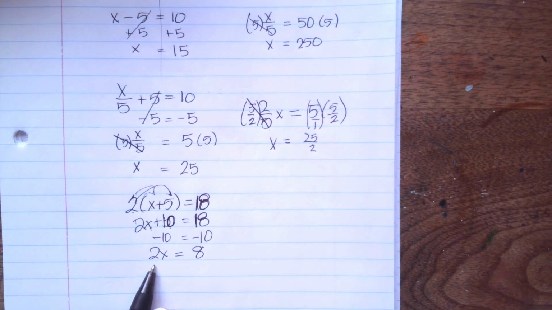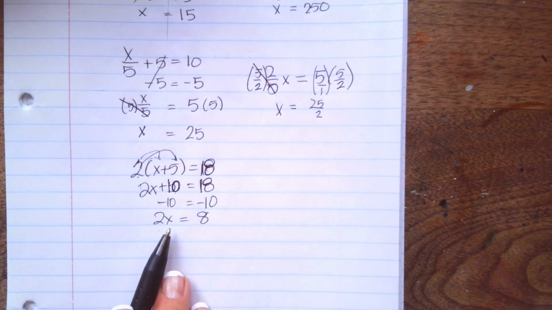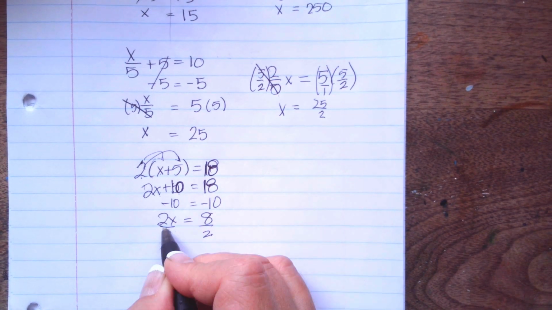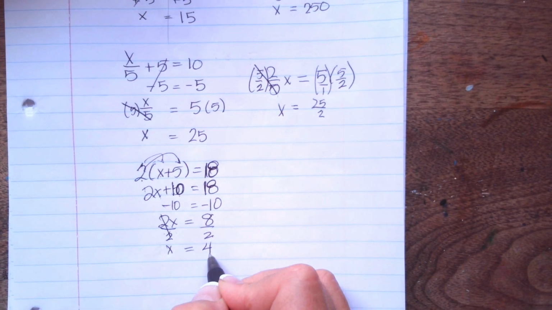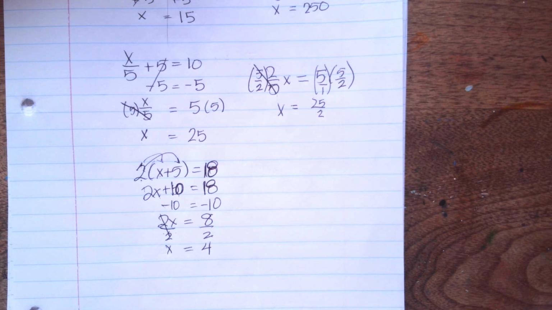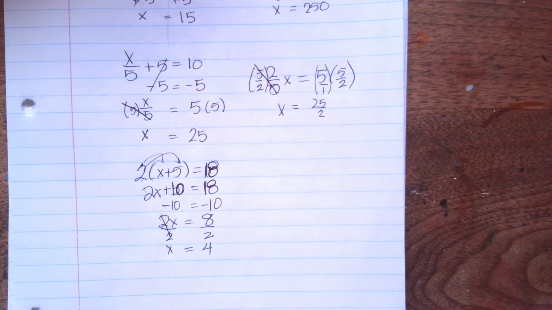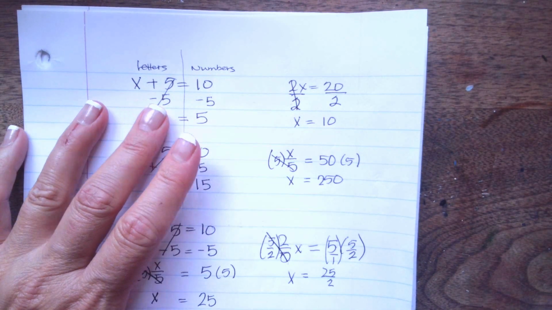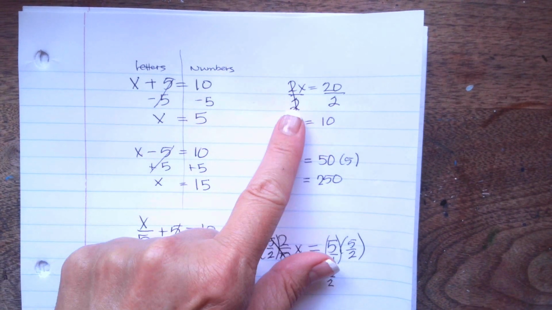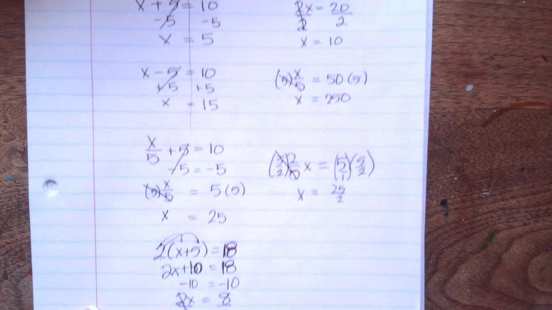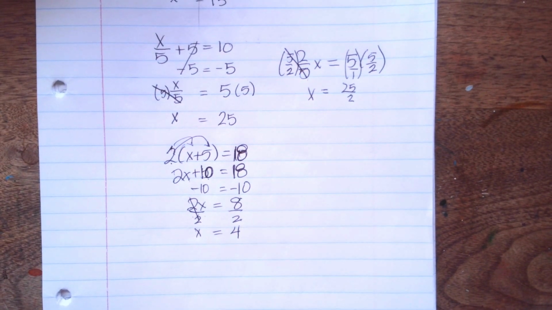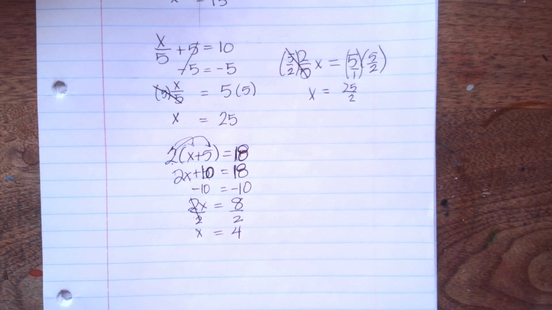Now they have a 2 touching an x. They are multiplying, so I divide. Anything I do to one side, I do to the other. And I just keep doing that no matter how complicated the problem is. It always, always, always goes back to these 4 types of problems. Are they adding? Are they subtracting? Are they multiplying? Are they dividing? And if it's a decimal, we just work the same way. If it's a negative, we work the same way.